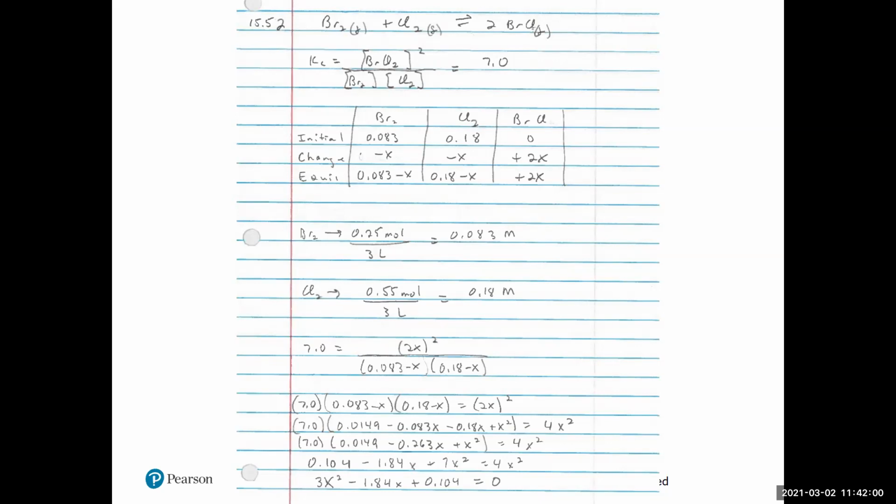So that's a step-by-step way of how I did the math. Like I said, you don't have to do it in that exact order, but that's kind of the way I like to do it. The key is to make sure that you can get from that equilibrium expression down to this final format to be able to use it in the quadratic equation. Any questions about that before I go on? Okay.